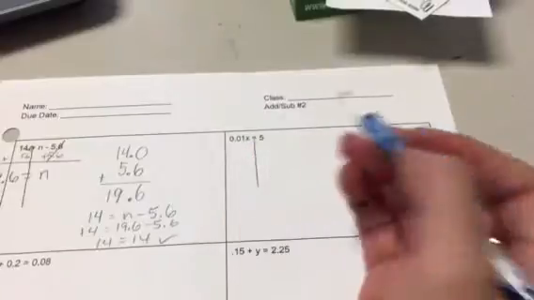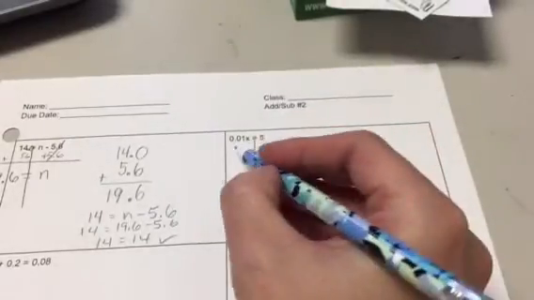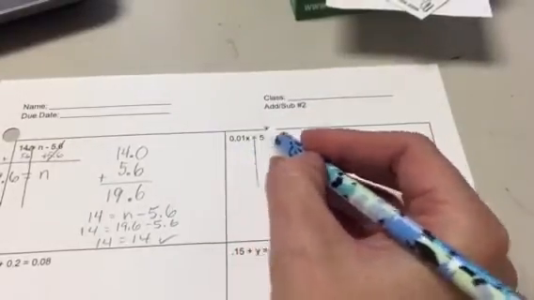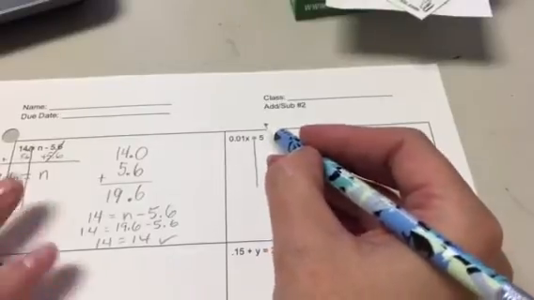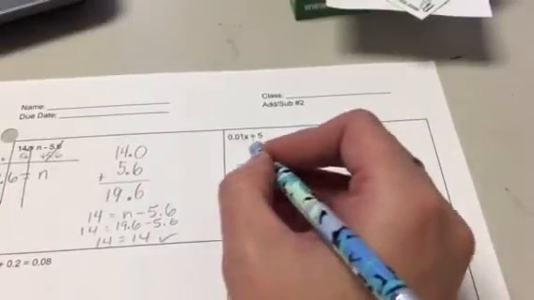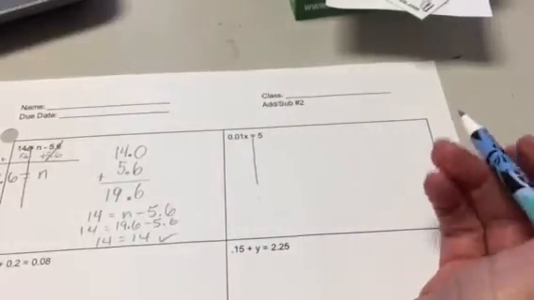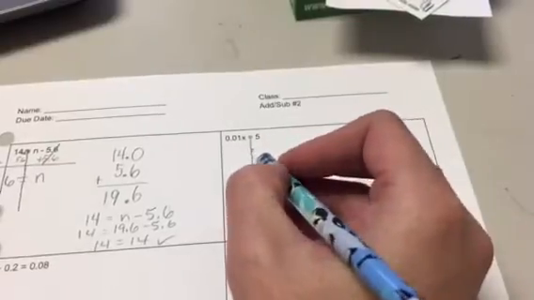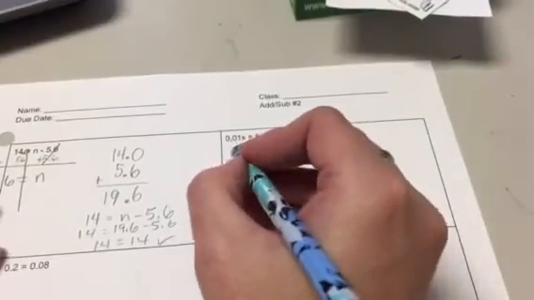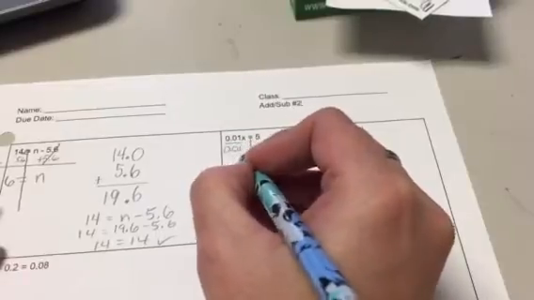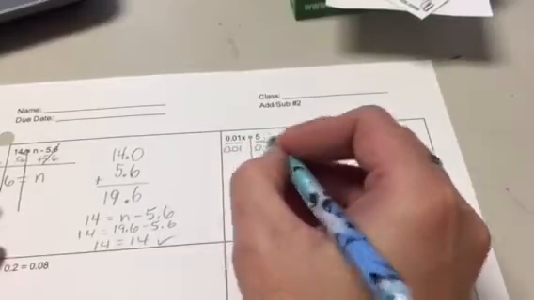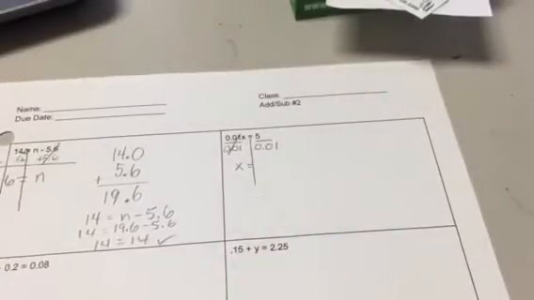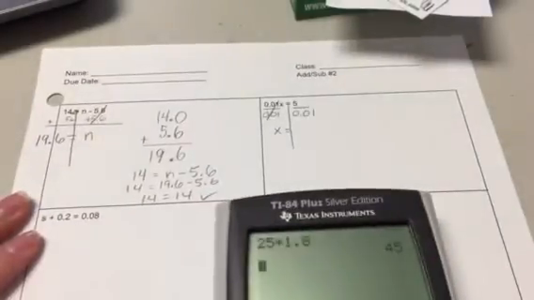This one says 0.01 times x equals 5. So right now those are being multiplied together. Don't know if she wanted to do one with multiplication, but let me show it to you. The opposite of multiplying would be to divide 0.01 on both sides. Those would reduce, and you could definitely use a calculator for the multiplying and dividing. So I'm going to do that.